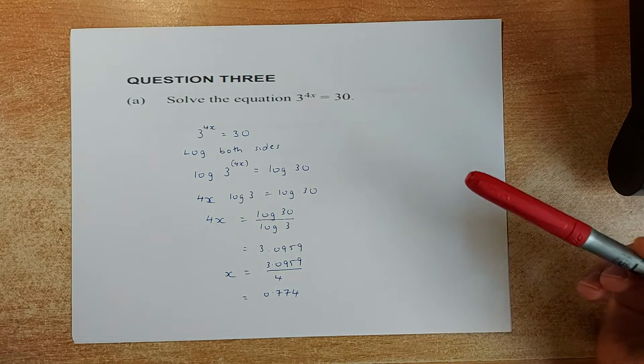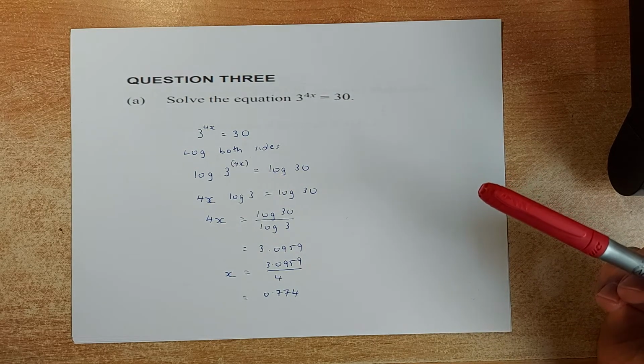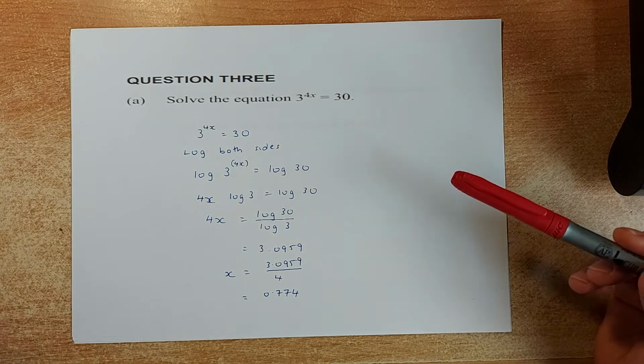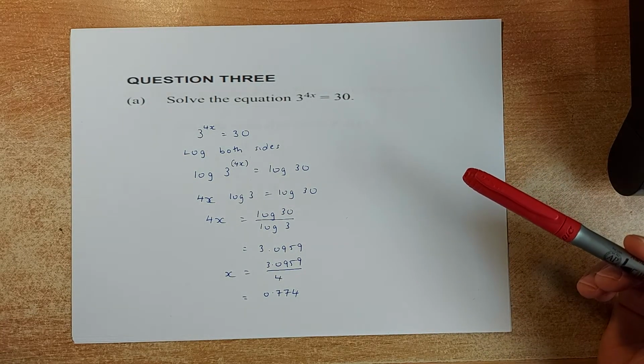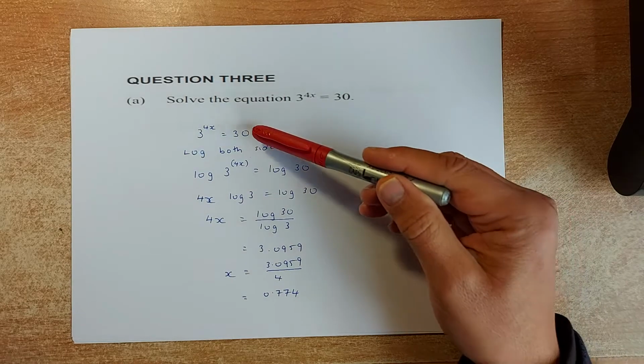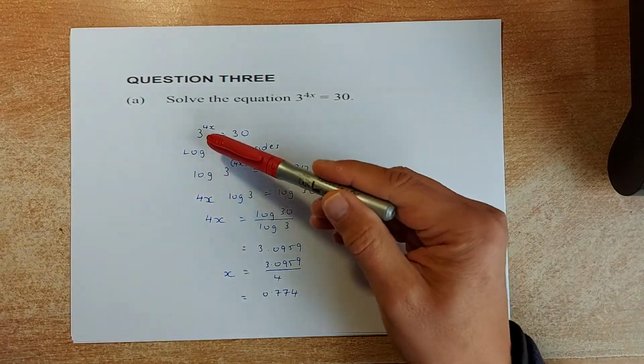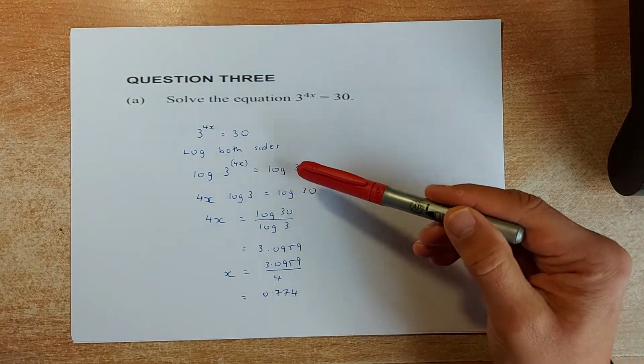Solve the equation 3 to the power of 4x equals 30. This is a logarithm question. Whenever you have a power and you are solving, you have to use a logarithm. So the first thing we do is log both sides. So log 3^(4x) equals log 30.